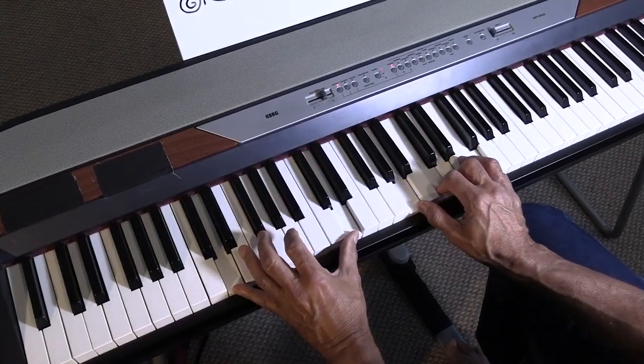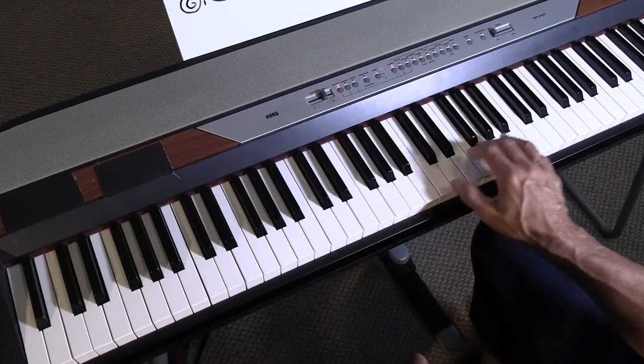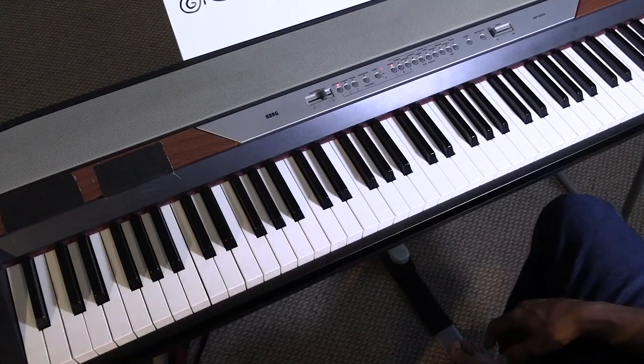Yeah, so enjoy yourself learning that. Just get those inversions under your hands and see the chords where they need to go, and you'll be swinging this thing in no time.